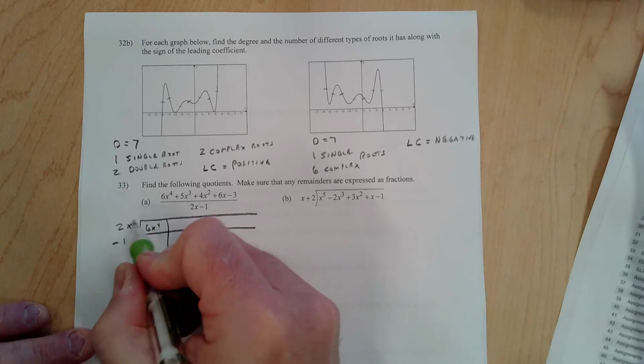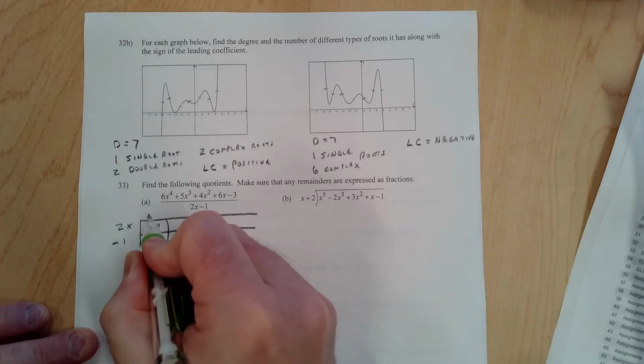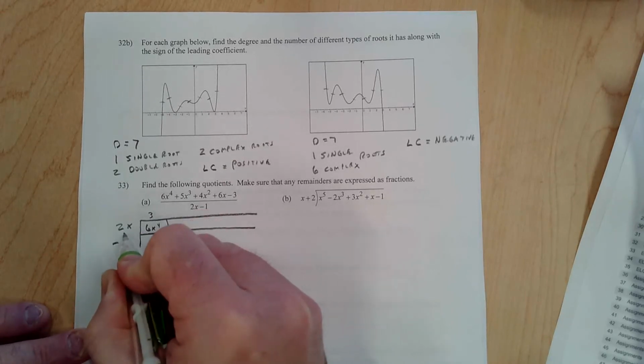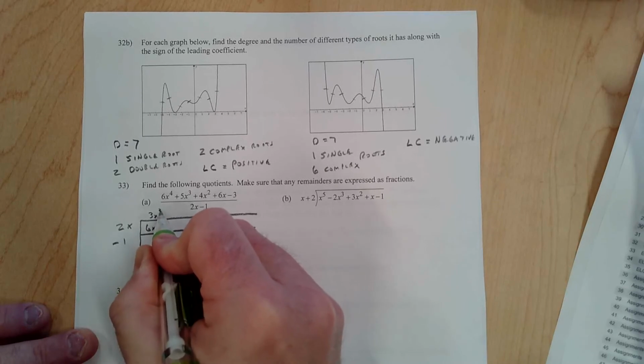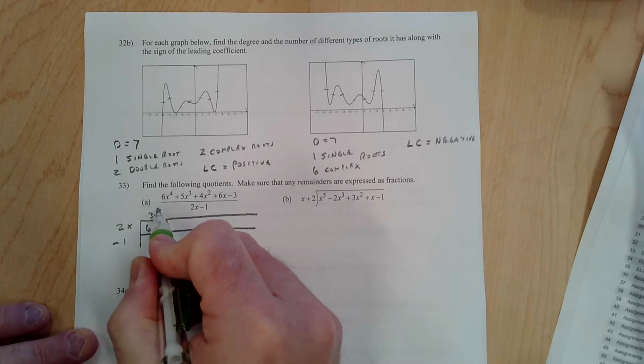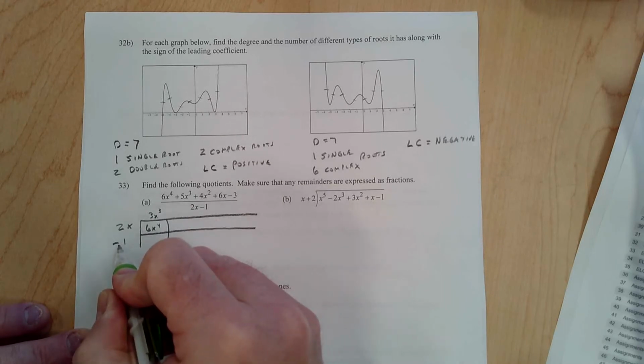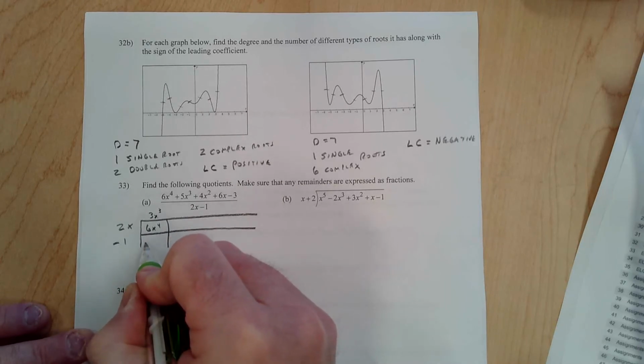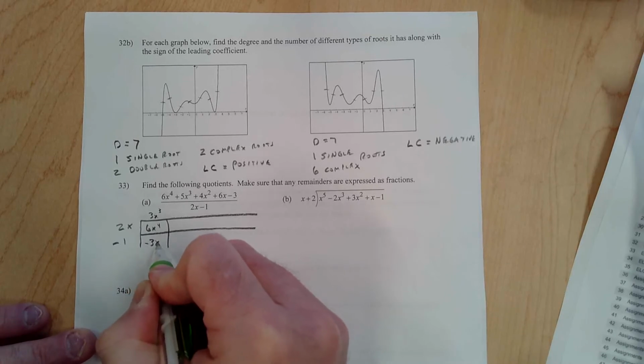The value that we put here times 2x has to equal 6x to the 4th. So it's going to be a 3 to get us a 6. And it's going to be an x cubed to get that x to the 4th power. And then once we insert that number, we multiply it by what's down here, this negative 1, and it goes inside the box here, negative 3x to the 3rd.